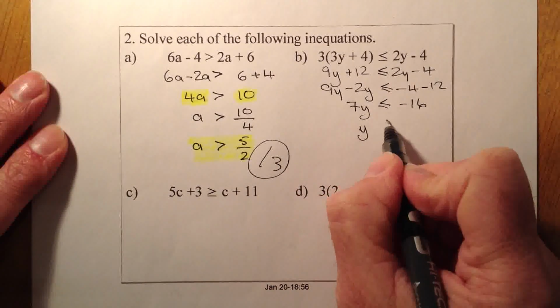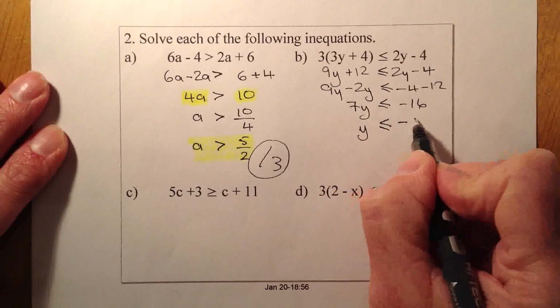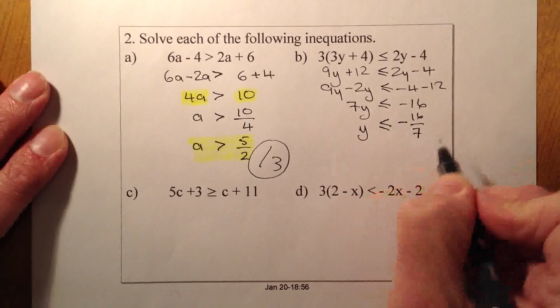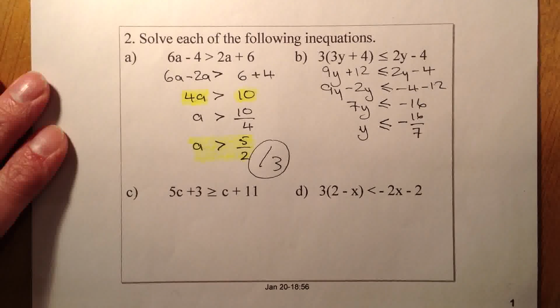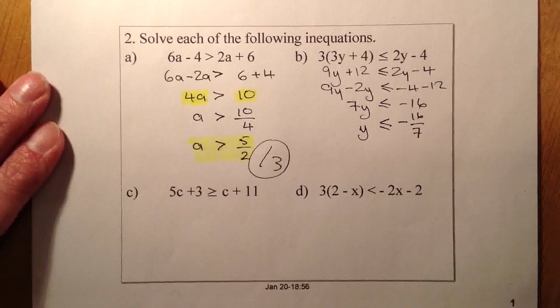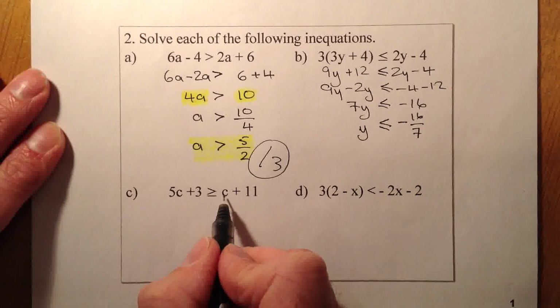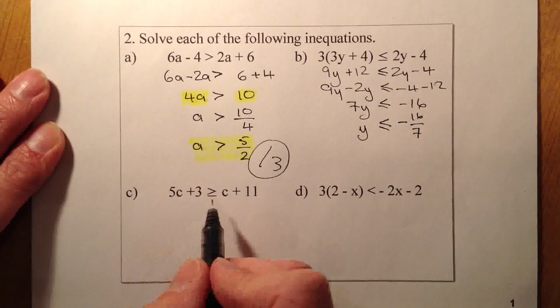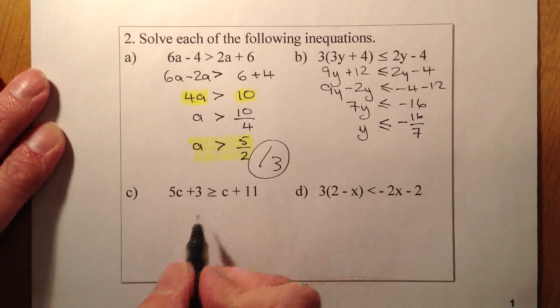So what I have here is y is less than or equal to minus 16 over 7. I'm just going to leave it like that because I can't simplify that down any further. Don't need to change it into a decimal either. Question at the bottom here. I'm going to grab all the c's onto this side. I'm going to put all the numbers onto the other side.